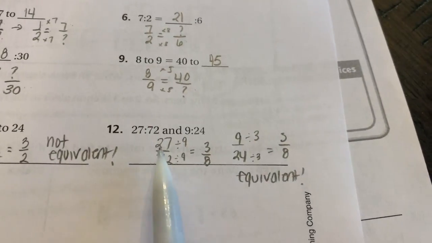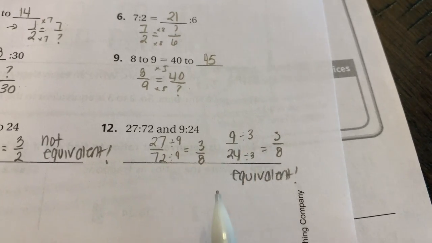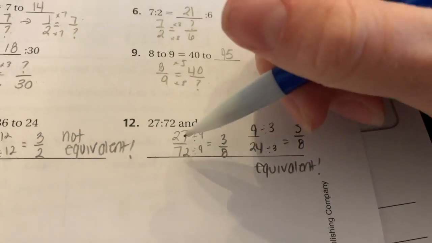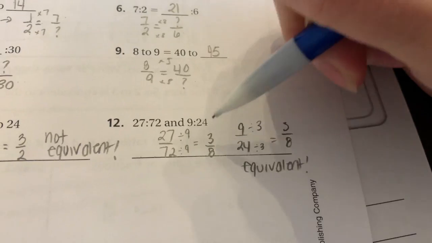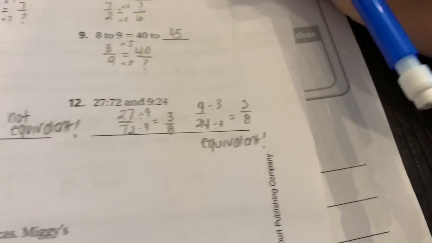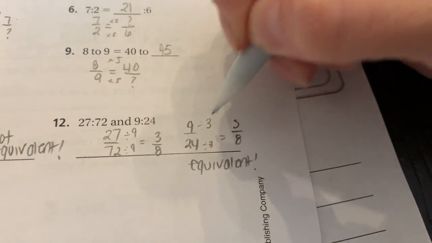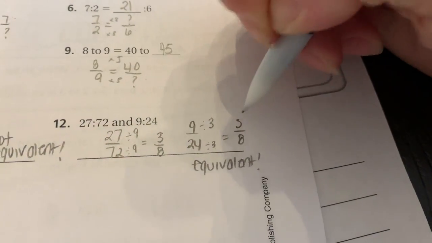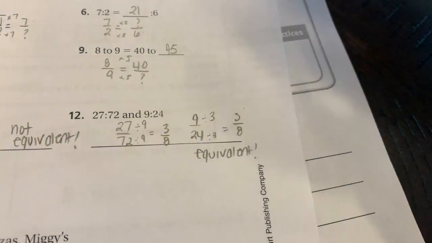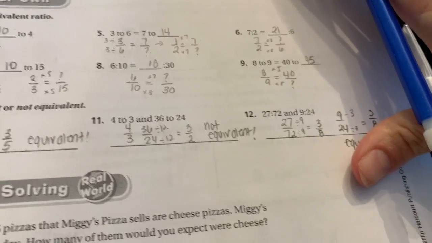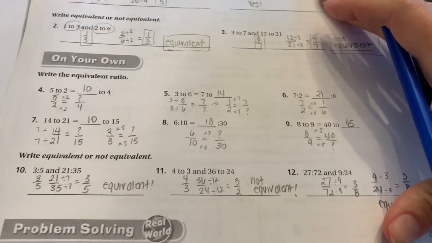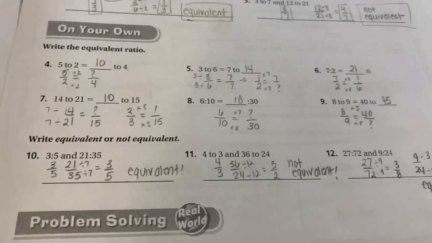And then 27 to 72 and 9 to 24. 27 and 72 can both be divided by 9, which gives us a 3 to 8 ratio. And then 9 to 24 can both be divided by 3, gives us another 3 to 8 ratio. So those are equivalent. Okay, guys, so that's how you do equivalent ratios, nice and easy.